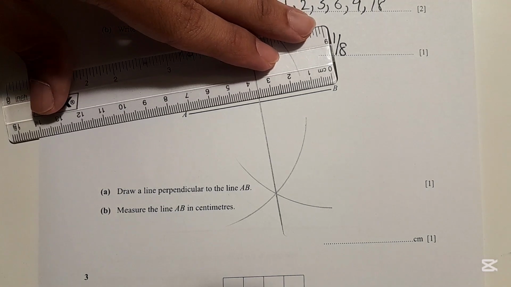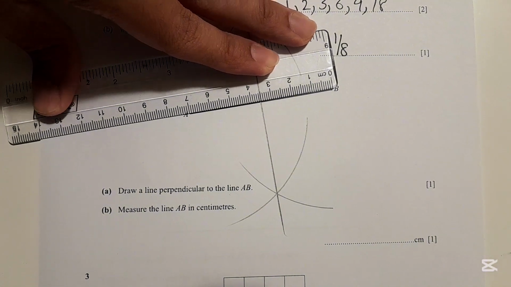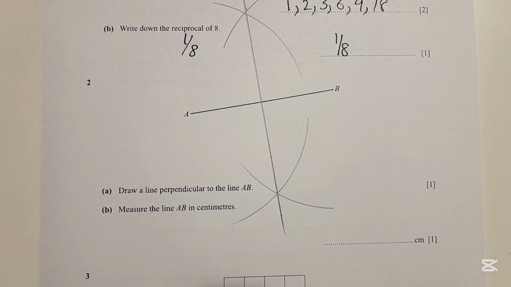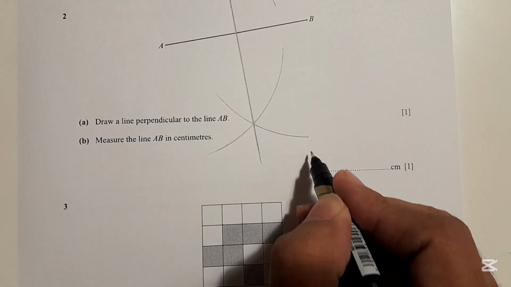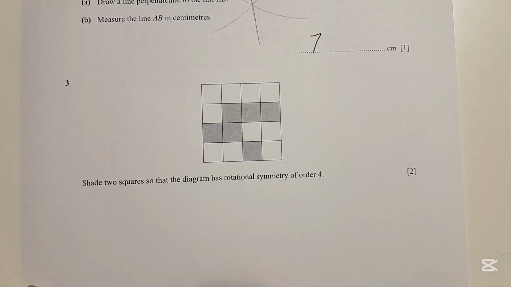Here you can see, so line AB is 7 centimeter, right? 7 centimeter.